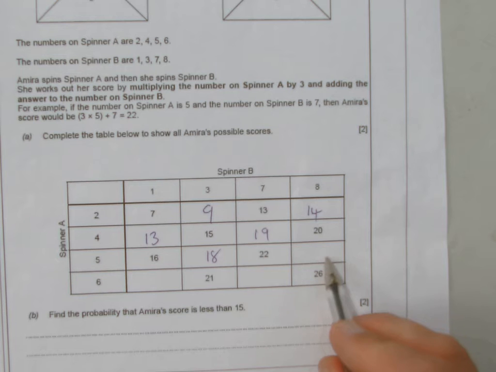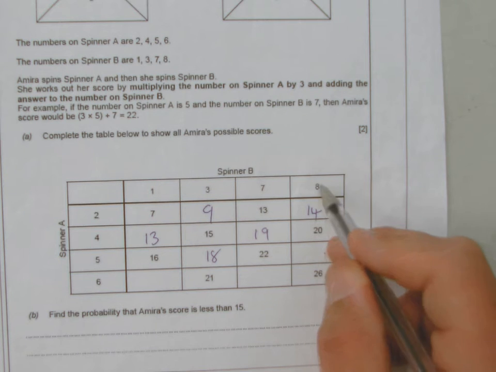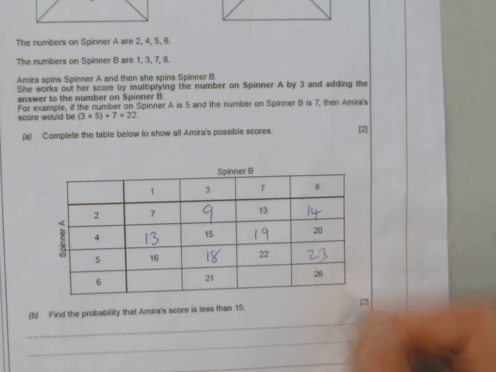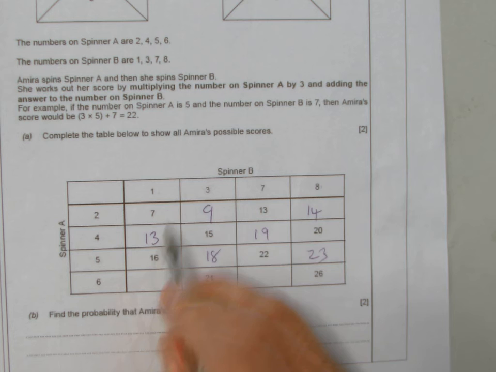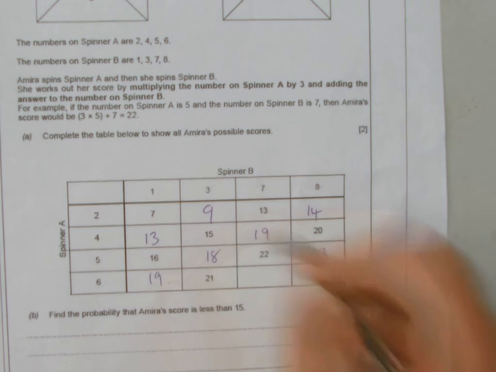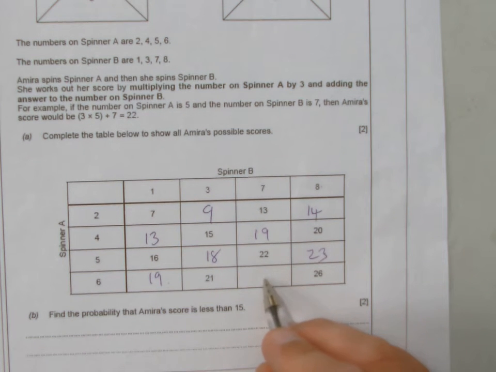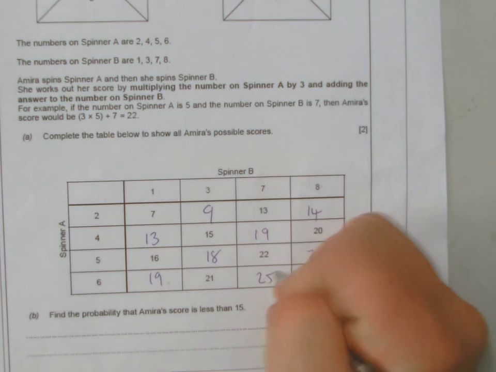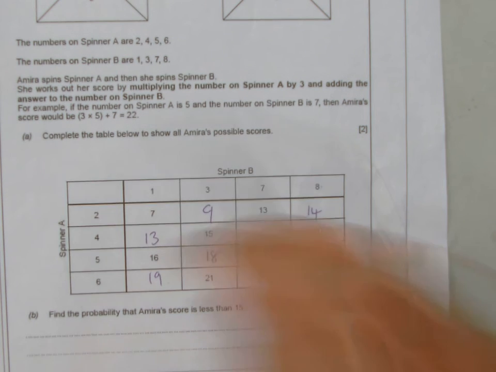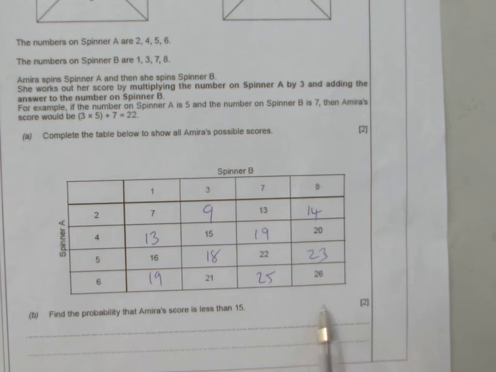Last box on this third row. Again, you've got 5 on spinner A, so multiply that by 3, which is 15. Add the 8, 23. And then last row, you've got 6 on spinner A, so times that by 3, you get 18. Add the 1 is 19. And then here you've got 6 on spinner A, so multiply that by 3 is 18, add the 7 is 25. So you've filled in your space diagram.